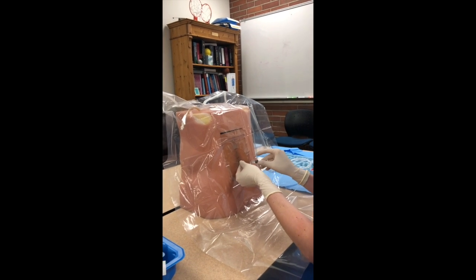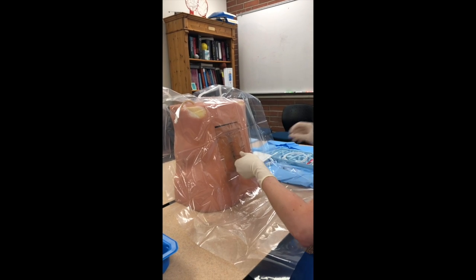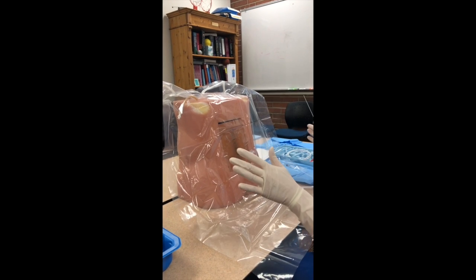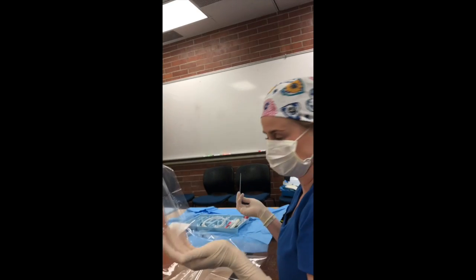So at this point I can let go of the needle. I'm going to remove the stylet. The patient is not moving around. If she's moving around, then I really shouldn't let go of the needle.